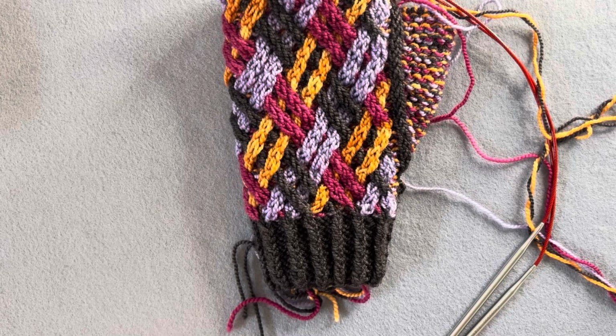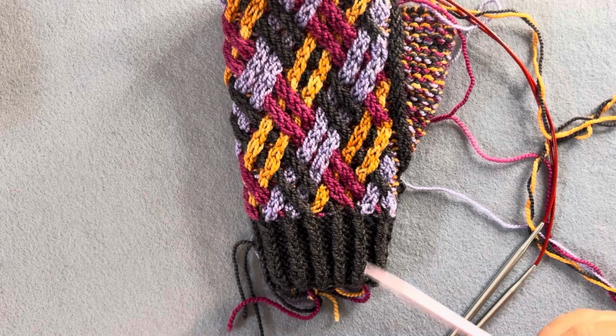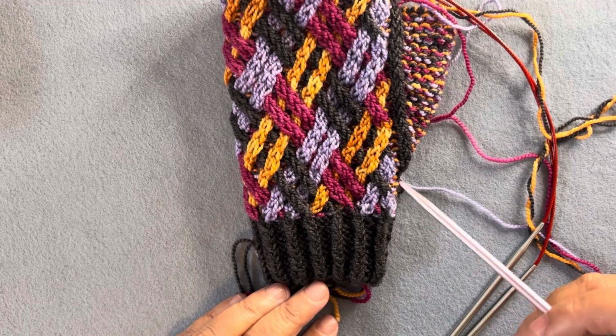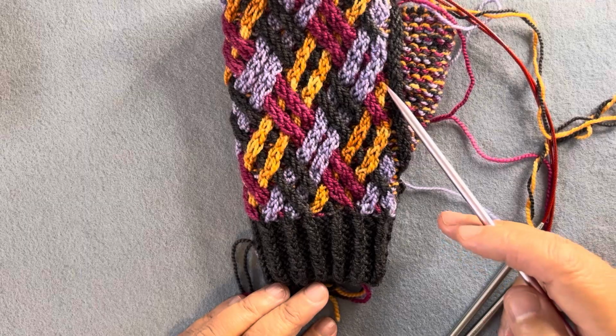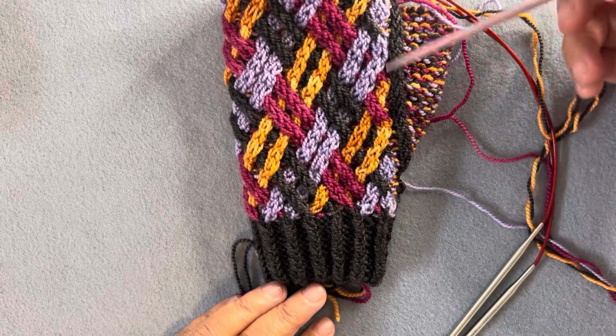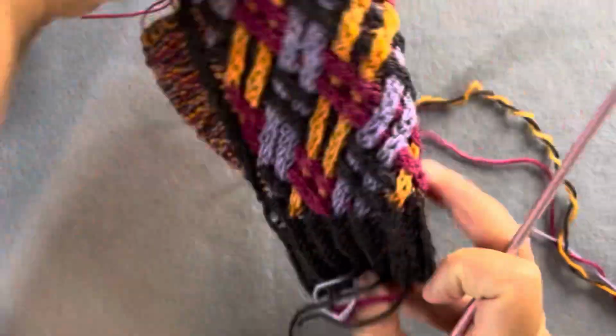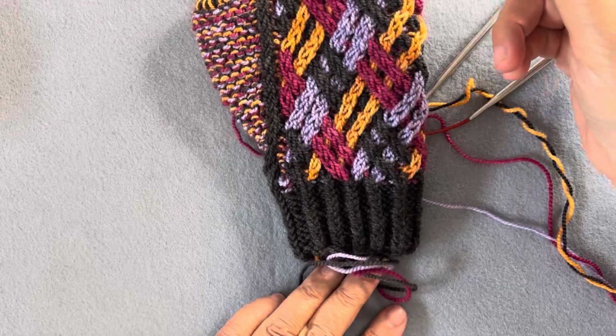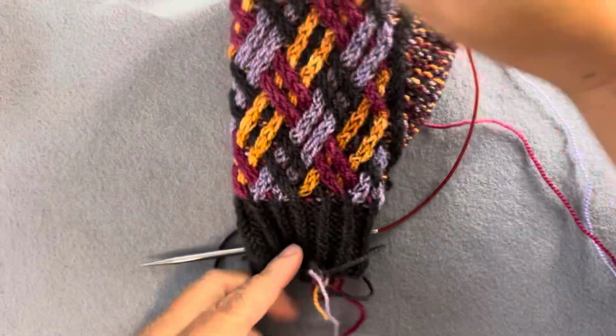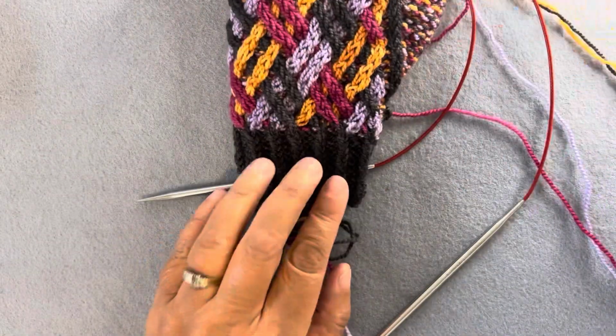On rounds 3 and 4 and 11 and 12, you have edge stitches. What the edge stitches do is change the color of the cable when it reaches the edge. So you'll see edge 1 at the start of a motif and edge 2 at the end of the motif. We do this to maintain the color sequence.